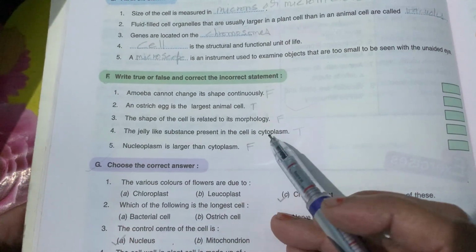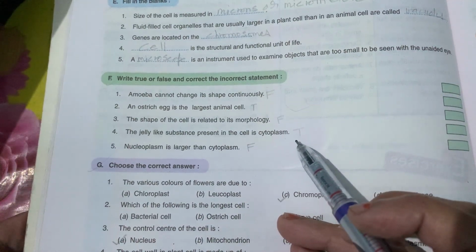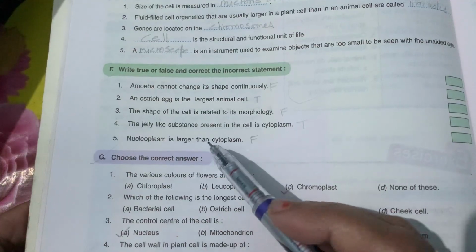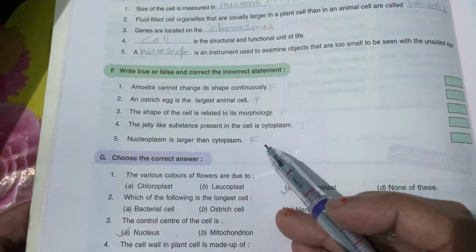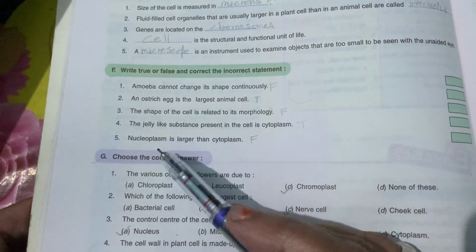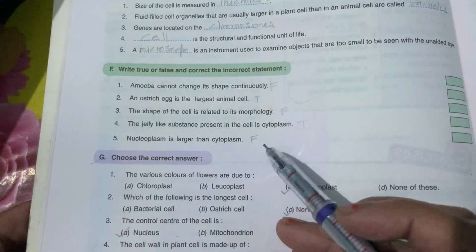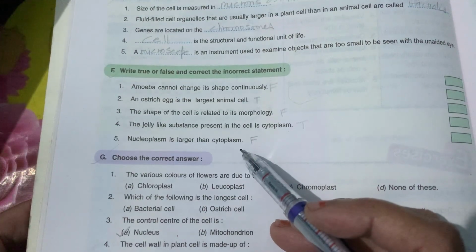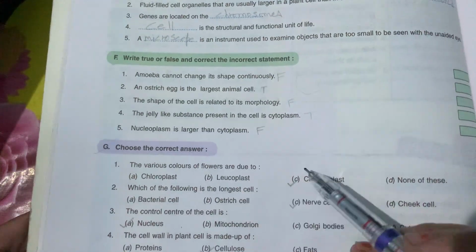Jelly-like substance present in the cell is the cytoplasm. Yes, it is true. Nucleoplasm is larger than cytoplasm. False, because nucleoplasm is only in the nucleus. So nucleoplasm is smaller than cytoplasm. Cytoplasm is present in the cell. Nucleoplasm is present in the nucleus.